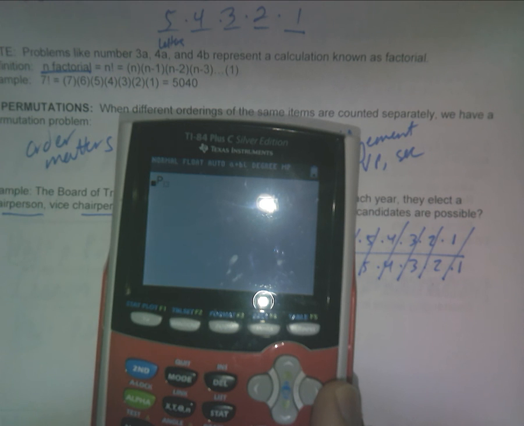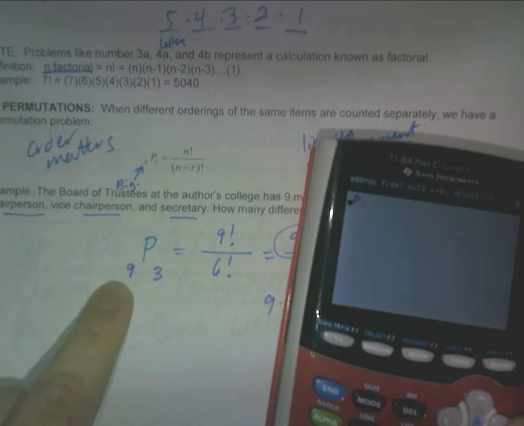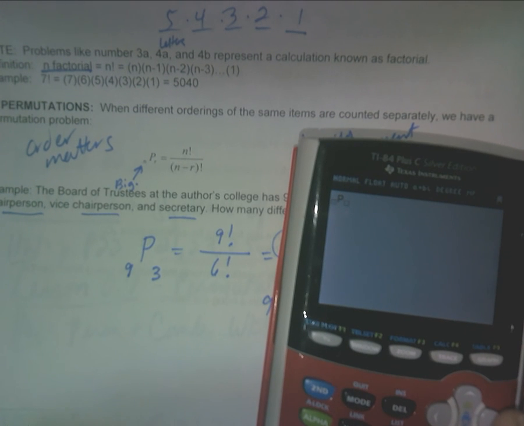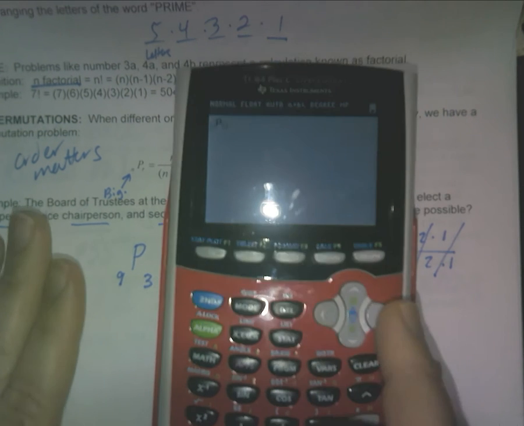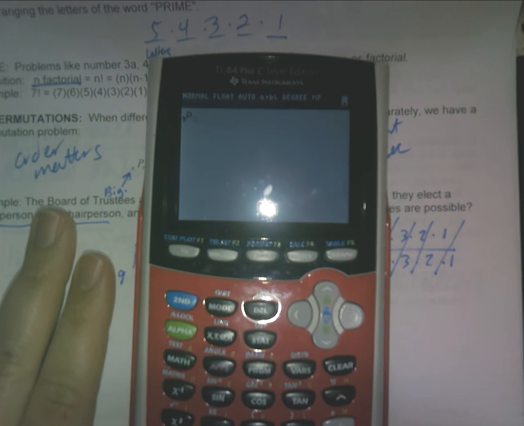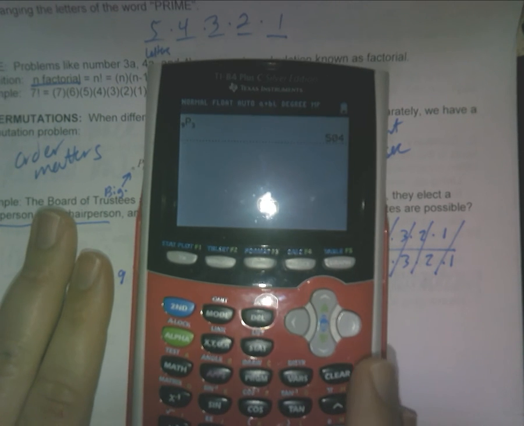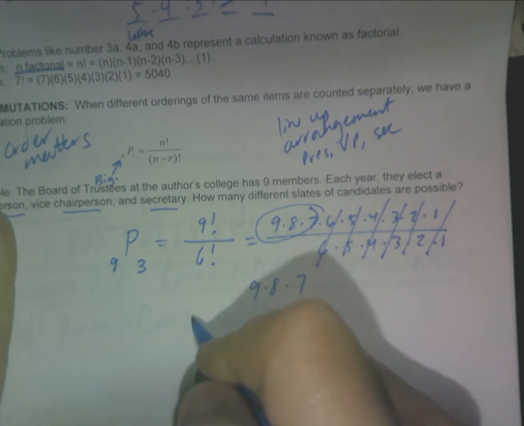If you have the old calculators, you would actually have to write 9, then go into math prob, then do 3. But you just put a 9 here, a 3 there, hit enter, 504 is your answer.